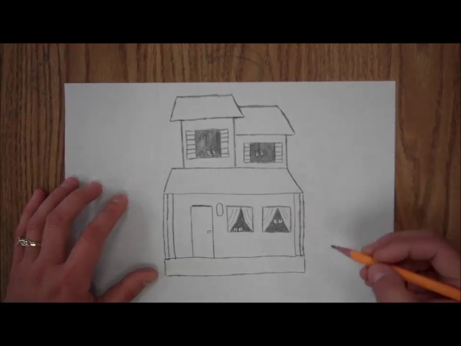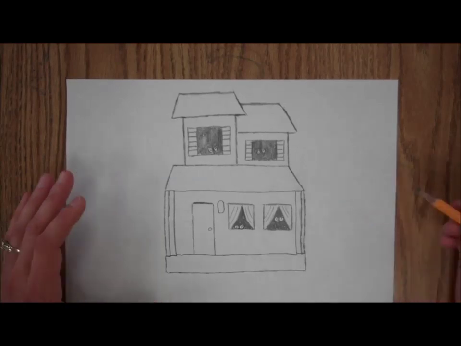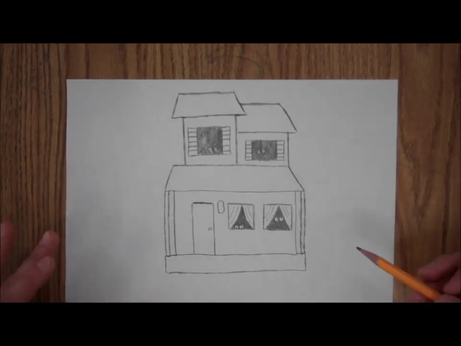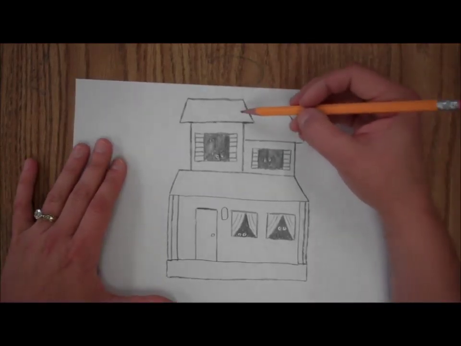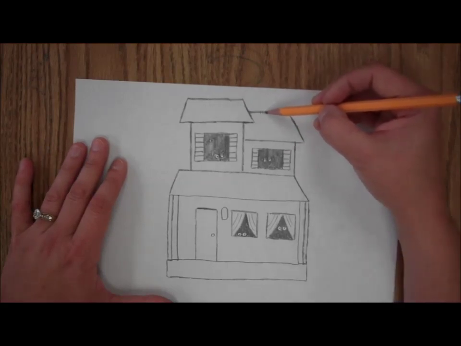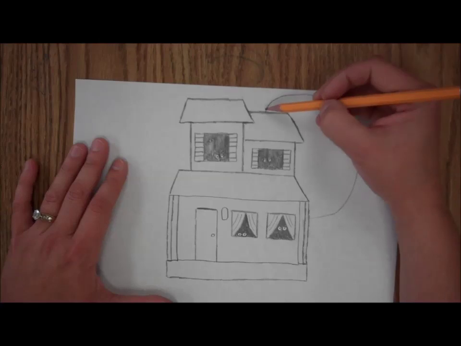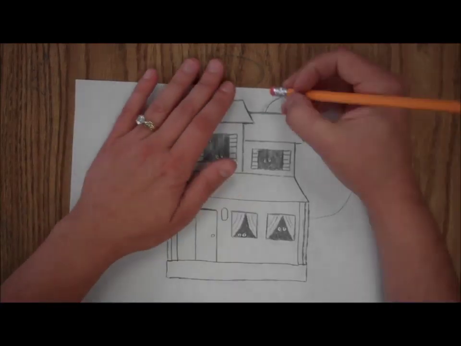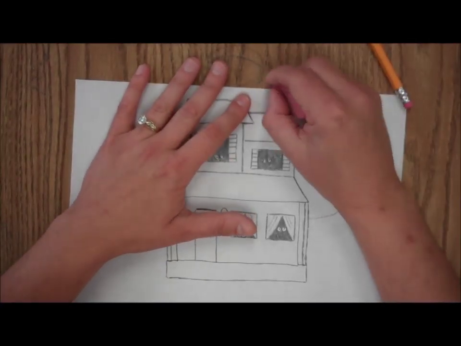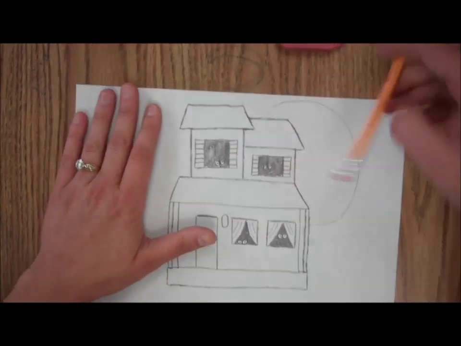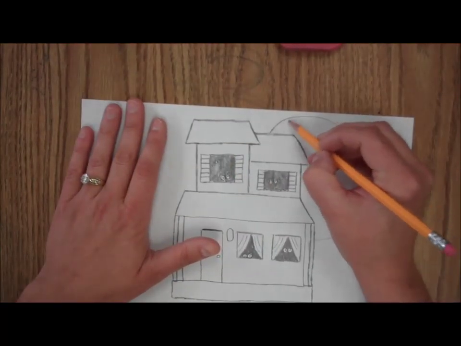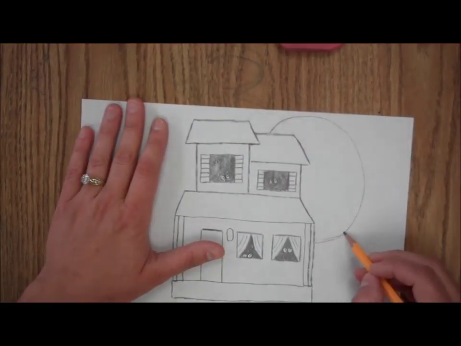Alright, let's see what else. I also drew the moon in the background, so I just kind of did a big half circle. It's not very good. Alright. And I'll show you how to shade to make it really stand out.